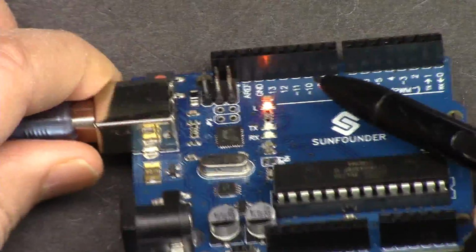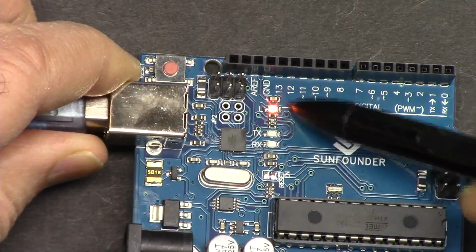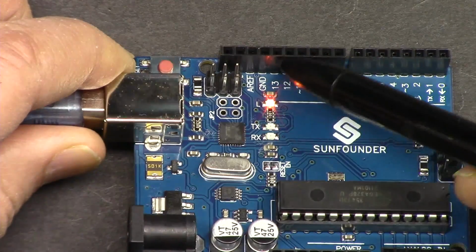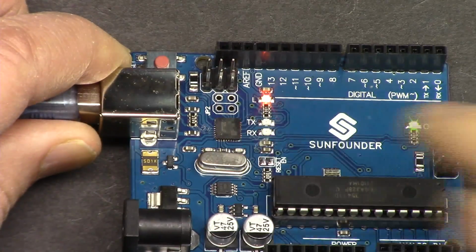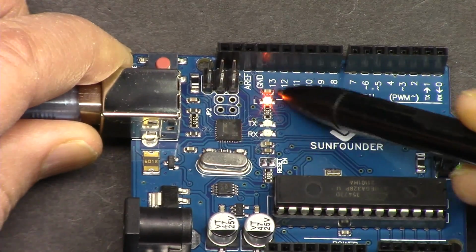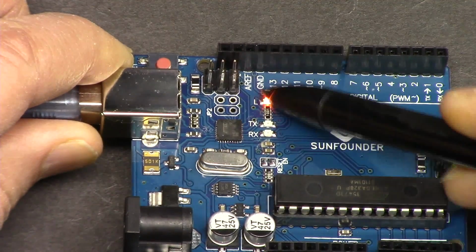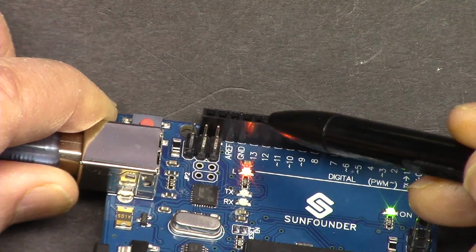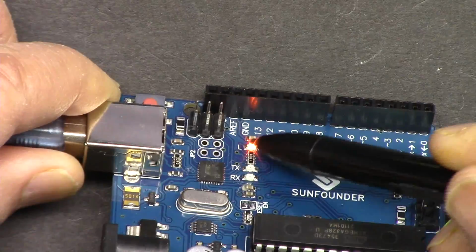Now let's have a look at this LED. This is called a built-in LED with resistor already there. You don't need any wiring, and it is connected to pin 13, this pin. So whatever you do, if you send signal high to pin 13, this LED will be turned on because it's connected. If you send low, it will be turned off. The same way, if you bring a signal from outside, a high signal, it will be turned on, and if you bring a low signal, it will be turned off.